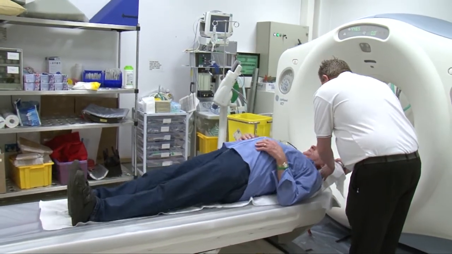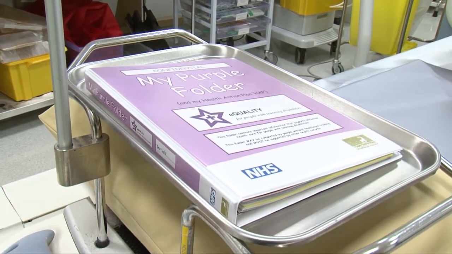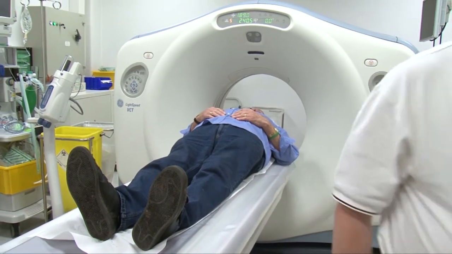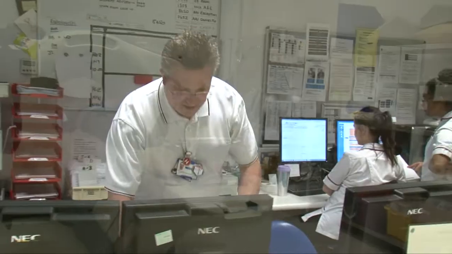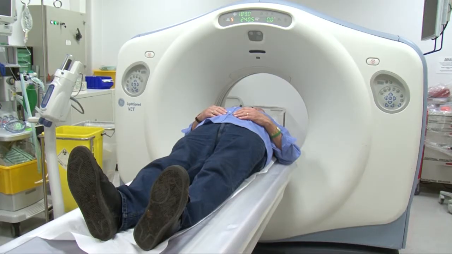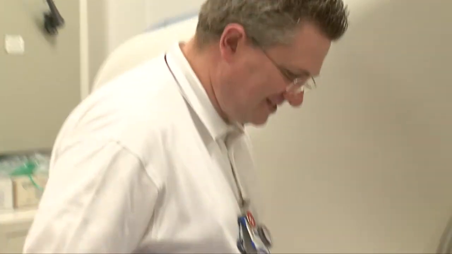Robert will lie down on the couch in the middle of the scanning machine. He may hear some noises and the radiographer's voice as the scan happens. The machine will move back and forth, and he will have to lie really still and relax. Just for a short time, he'll be left in the scanning machine on his own.